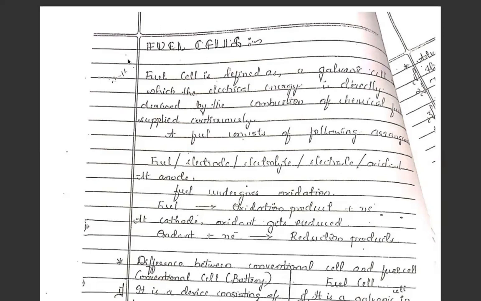So fuel is the active component which is taken at the anode and undergoes oxidation in the presence of oxygen. Oxygen is the oxidant which is taken at the cathode, and cell here indicates it is a galvanic cell. Compiling all these together, how can I define fuel cell? Fuel cell is defined as a galvanic cell in which the electrical energy is directly derived by the combustion of chemical fuels which is supplied continuously.